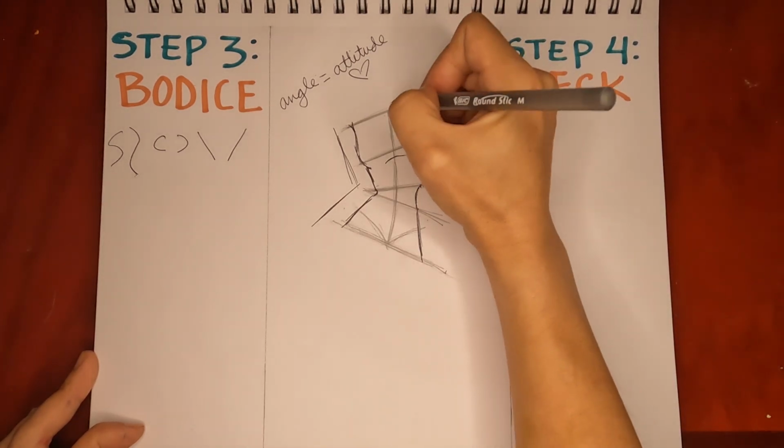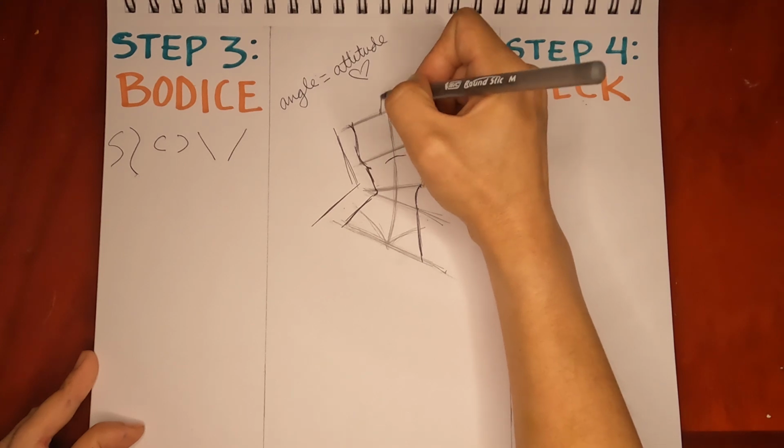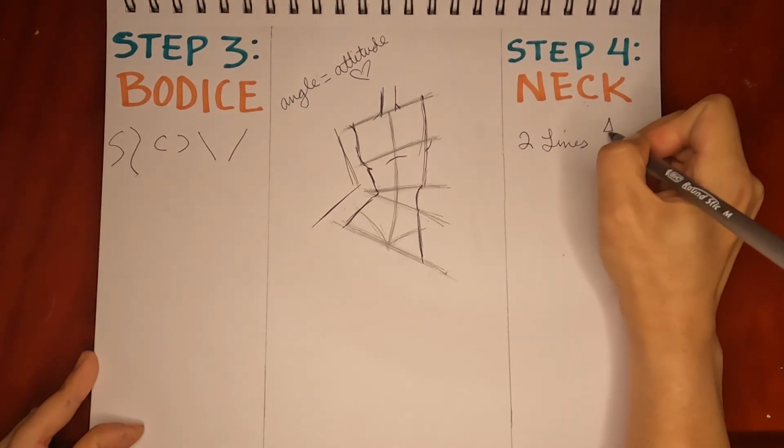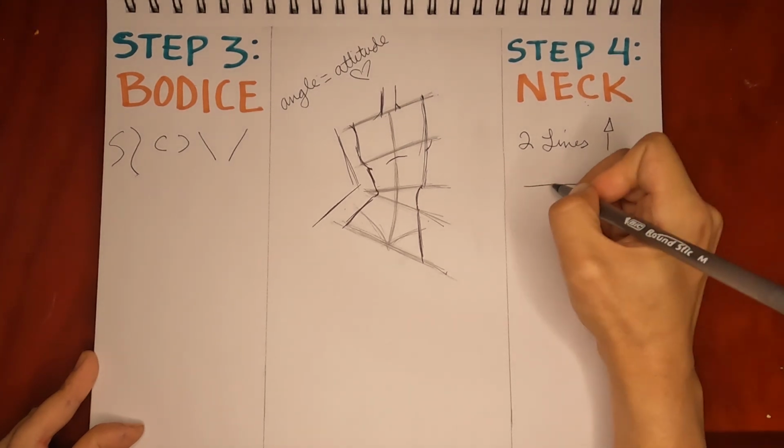Now step 4 for the neck. You're going to evenly divide the shoulder for the neck. The neck are 2 straight lines going up, and that is it.